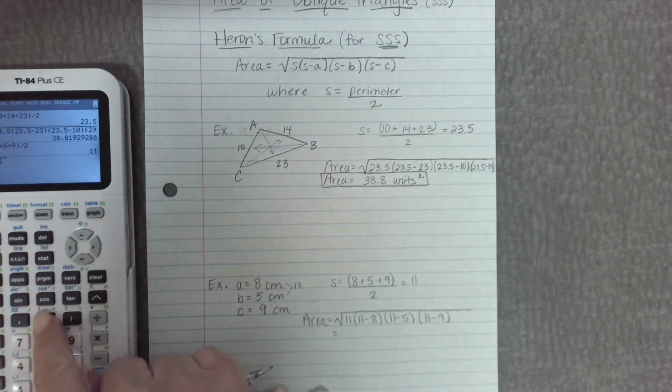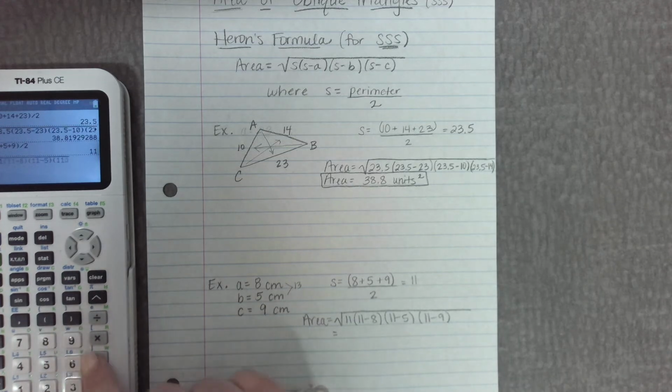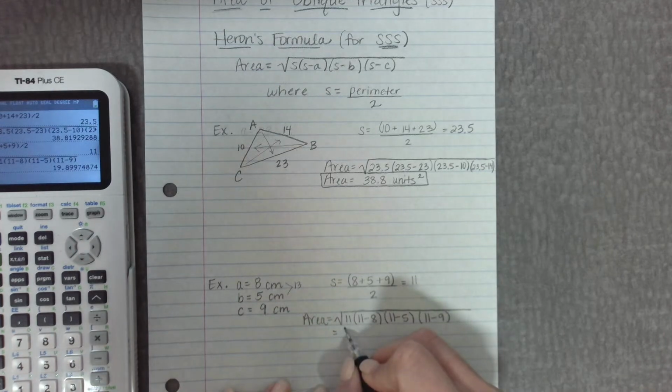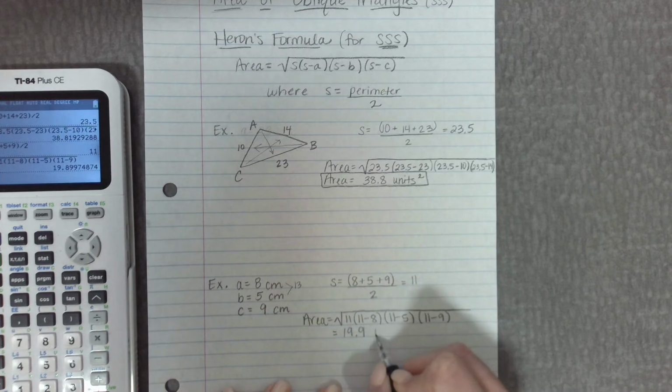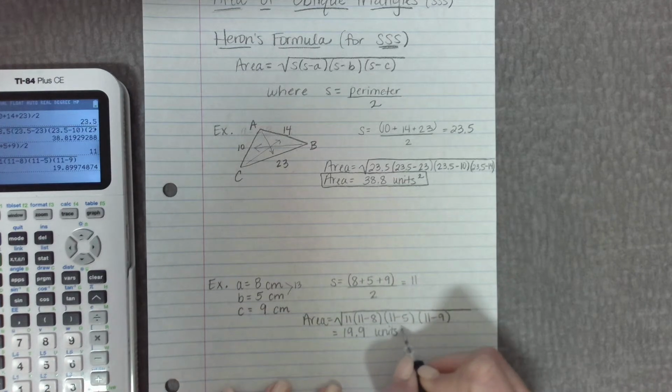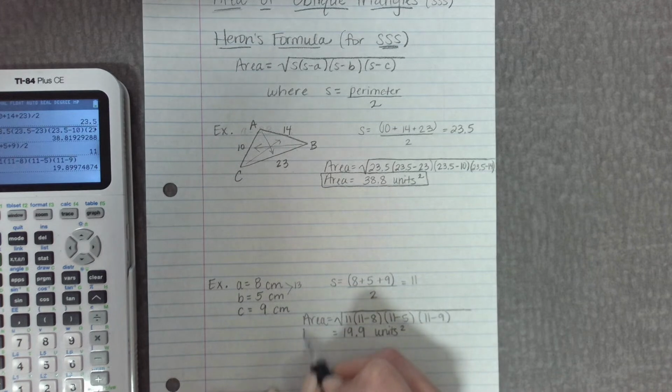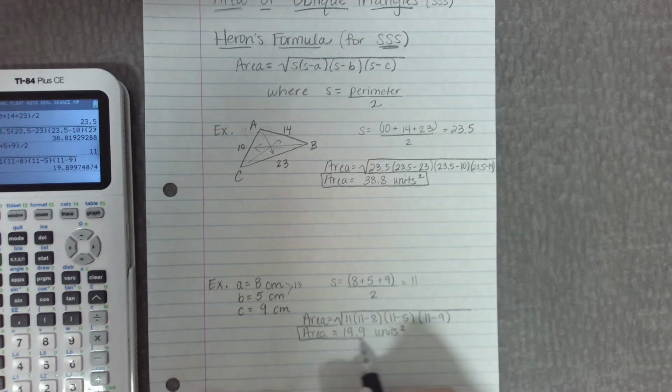Square root of 11, 11 minus 8, 11 minus 5, and 11 minus 9. And if you round that to the nearest tenth, you have approximately 19.9 units squared. So pretty easy formula to use for side-side-side triangles.